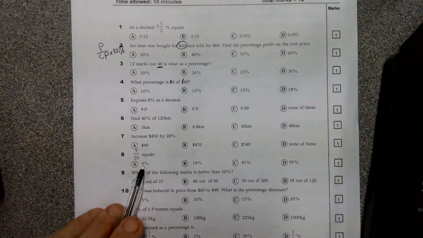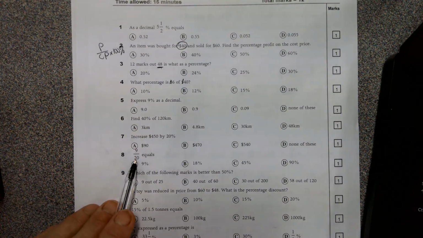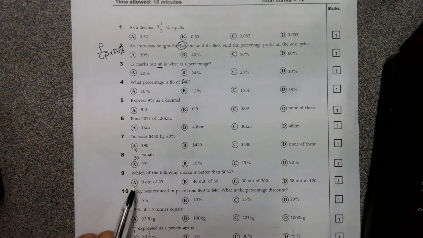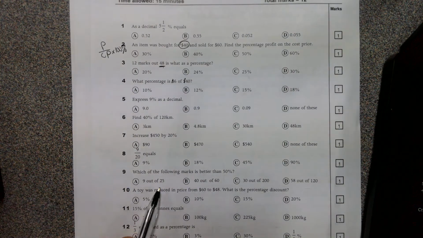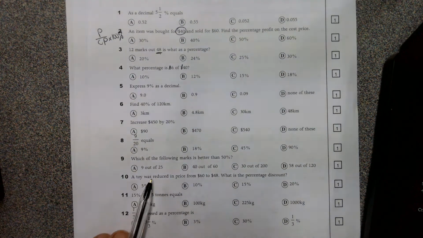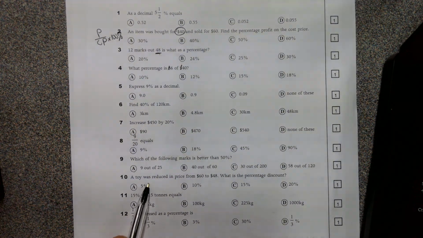Question 8, 9 over 20 equals. If you want to change that to a percentage, 9 divided by 20, then multiply by 100%. Question 9, which of the following marks is better than 50%? Well, you're going to have to calculate the percentage, get your decimal, 1 divided by the other, and then multiply by 100%. See which one comes out more than 50.